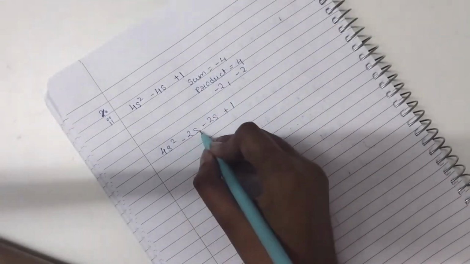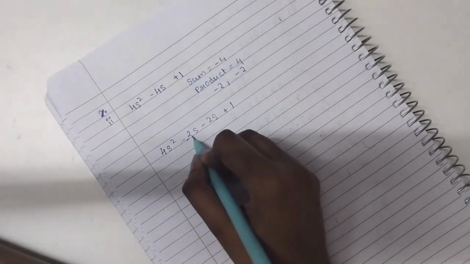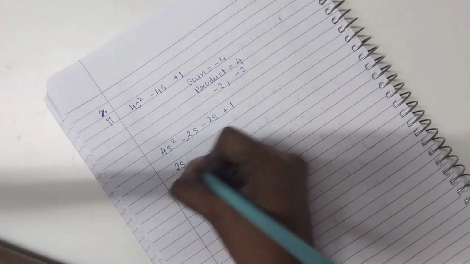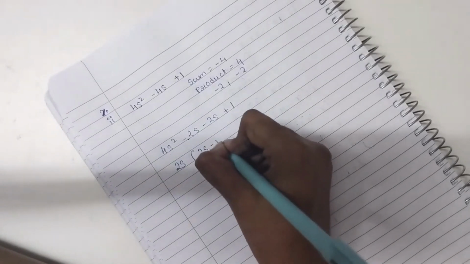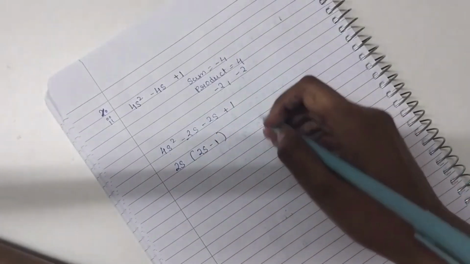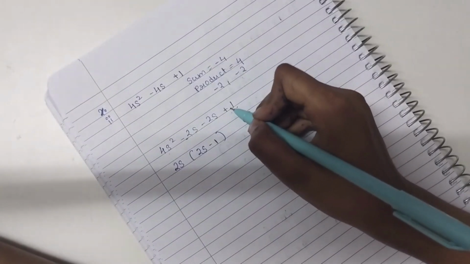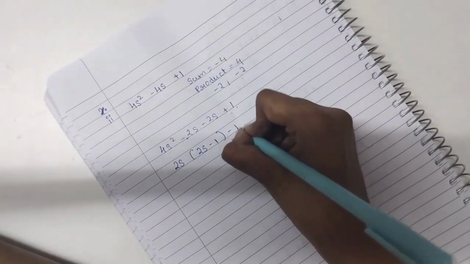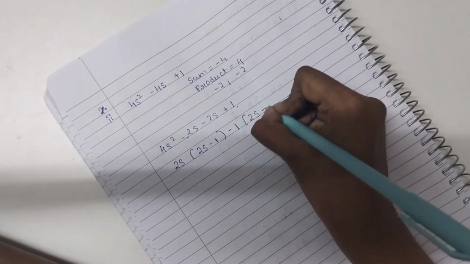Now we're going to take the common terms outside. We can see that 2 and s are common to the first two terms, so we take 2s outside, and inside the bracket we're left with 2s minus 1. Similarly, since there are no common terms, we take -1 outside, and inside we're left with 2s minus 1.